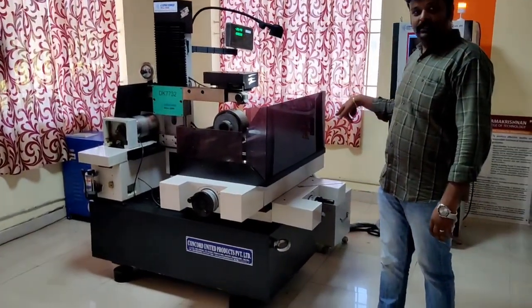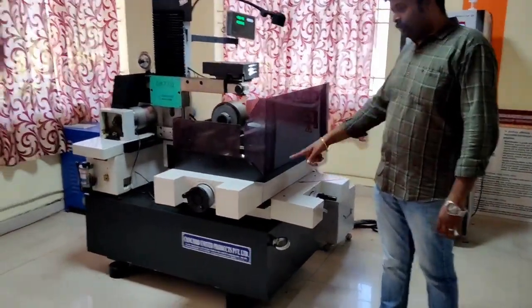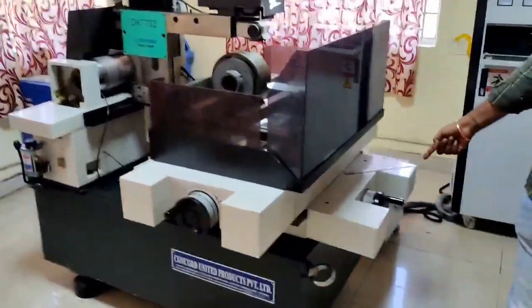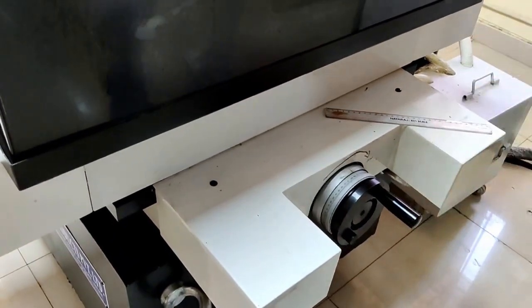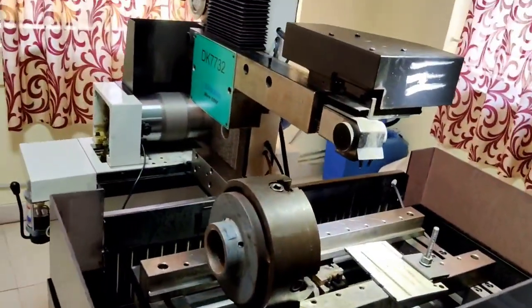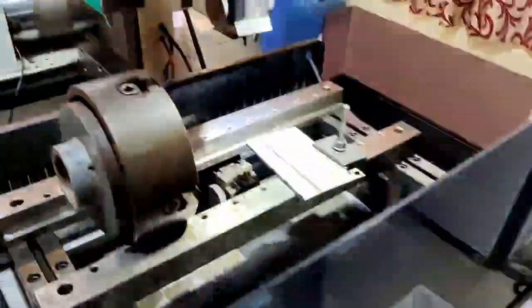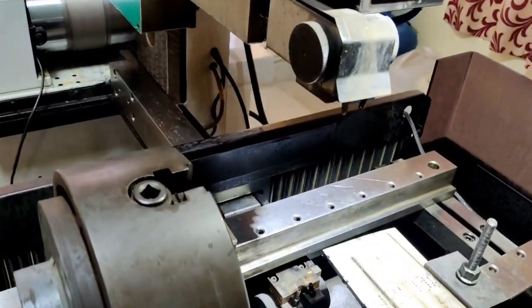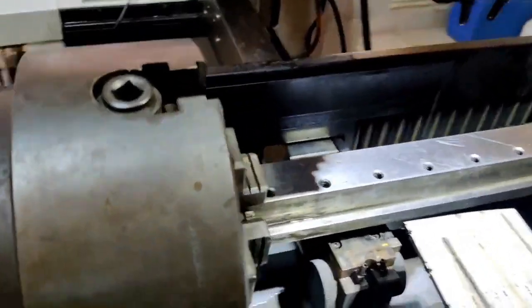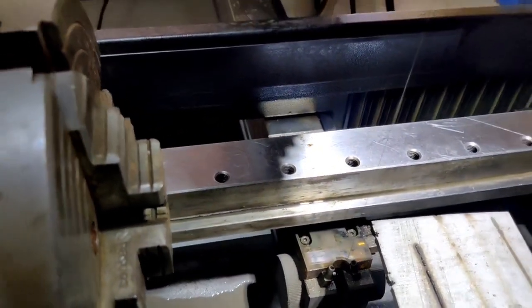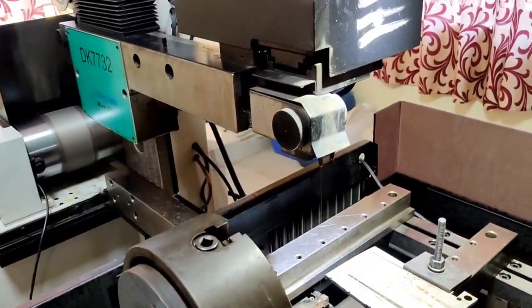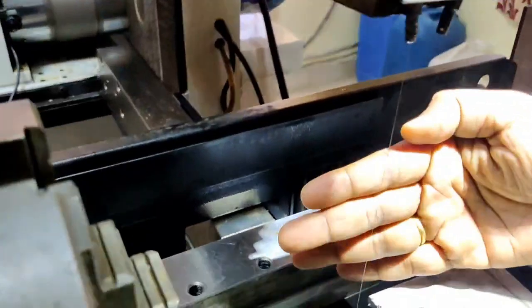This is the overall wire-EDM machine, and these are the two levers. This is the y-axis lever and this is the x-axis lever. By using these levers, we set where the work should start. For example, if we move the lever in the anti-clockwise direction, the wire will move backward, and if we move the lever in the clockwise direction, the wire will move forward. Likewise also in the y direction.